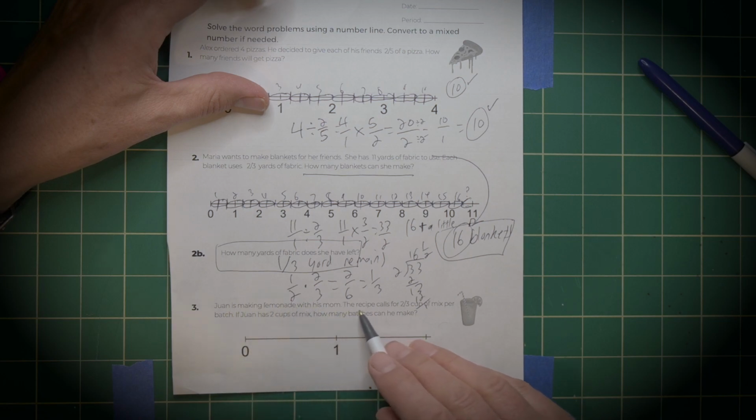Juan is making lemonade with his mom. The recipe calls for 2/3 cup of mix per batch. If Juan has 2 cups of mix, how many batches can he make?